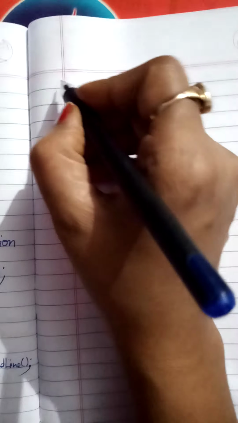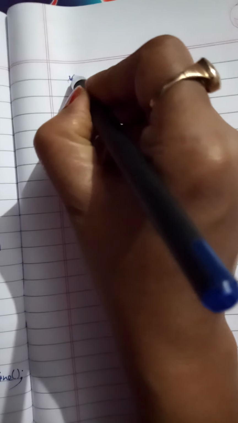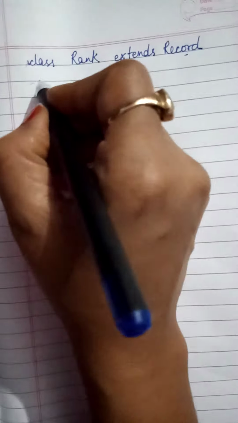Now we have to write the subclass, that is class Rank. Okay, now what we will write, extends. It's a subclass, so the extends keyword should be there, this is a must. Which class is this extending? Record. So superclass, subclass, this is the keyword. Okay, opening brace.